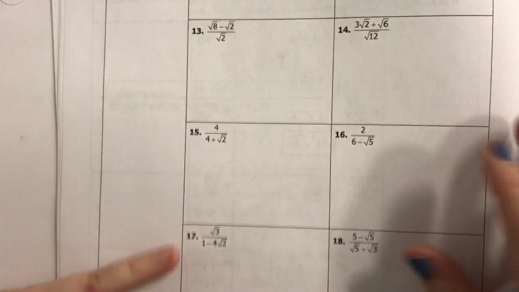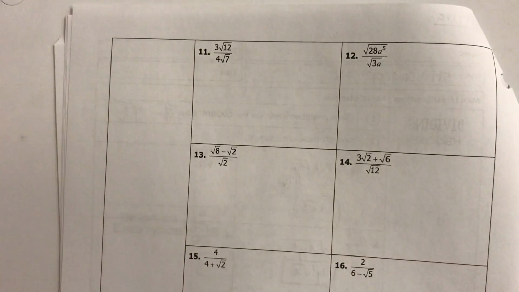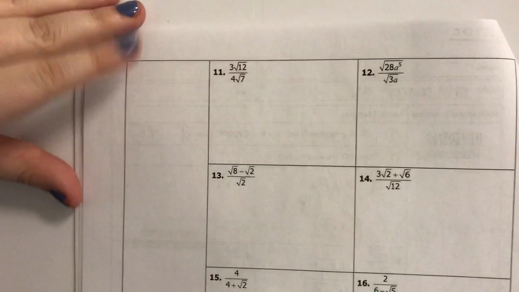Remember, I'm going to do all the odds, you're going to do all the evens. So here we go on the next page. I know you're thinking, this is a lot, but it's really not. It goes by pretty quickly. And we're going to do most of these together in class, so don't worry.